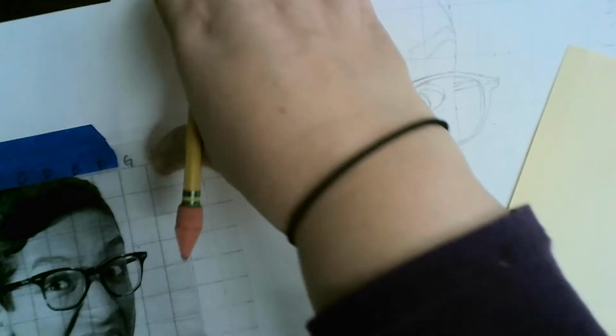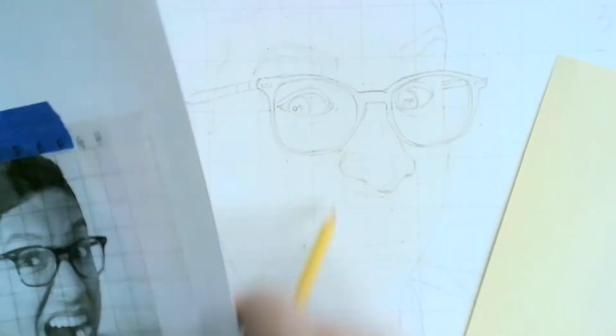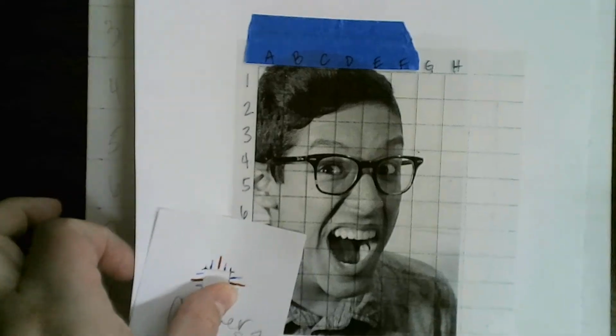Okay, that's it for that kind of nose. Okay, next nose, if you're looking more straight on, or you can see more of the openings or the bottoms of it. Just remember, noses are mostly value.